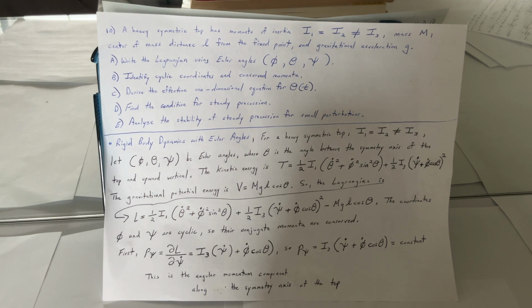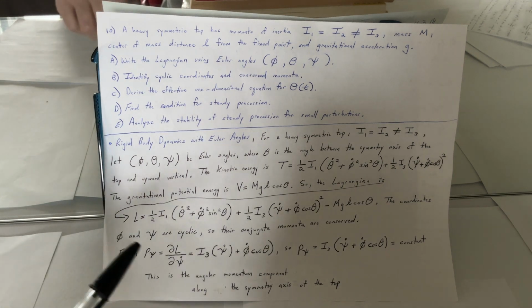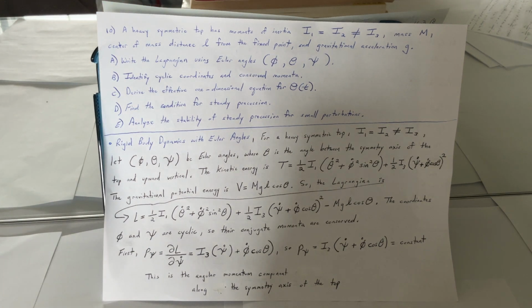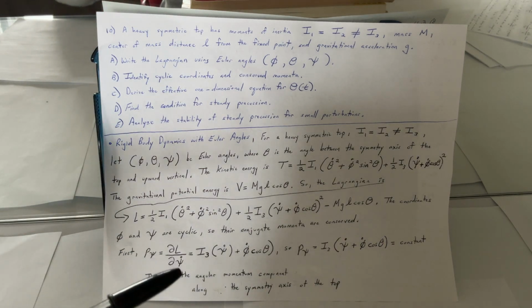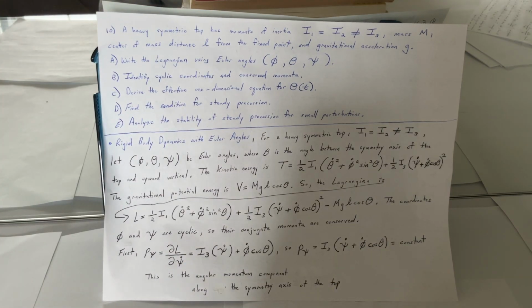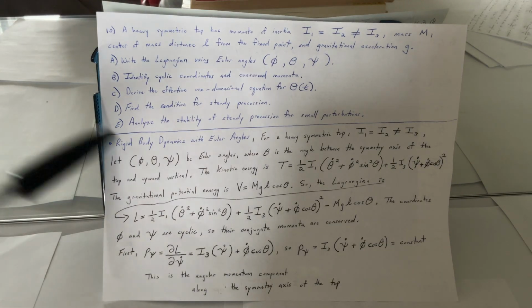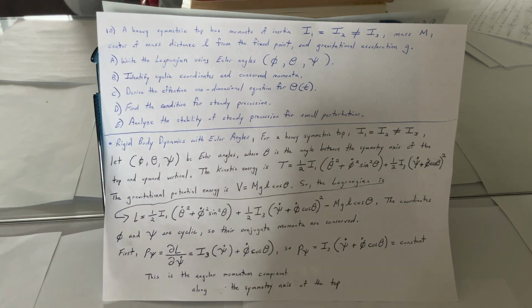So the coordinates phi and psi are cyclic, so their conjugate momenta are conserved. First, p sub psi is the partial of L with respect to psi dot, and that equals I sub 3 times the quantity psi dot plus phi dot cosine theta.